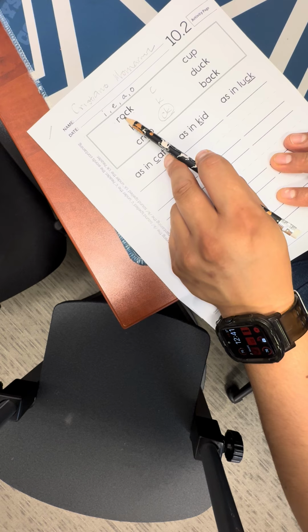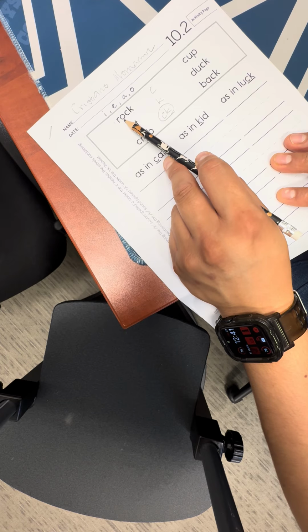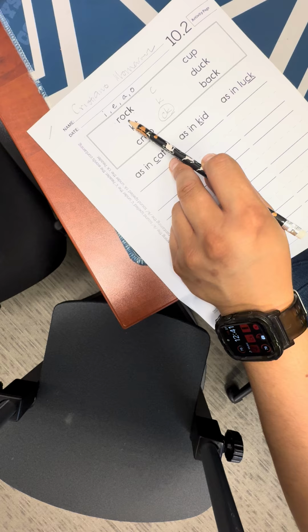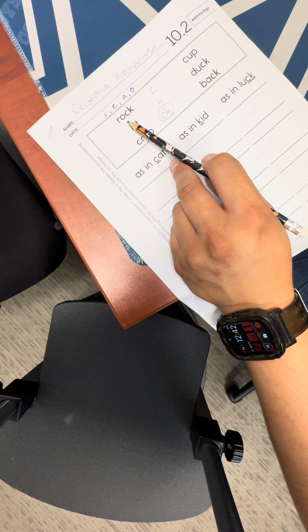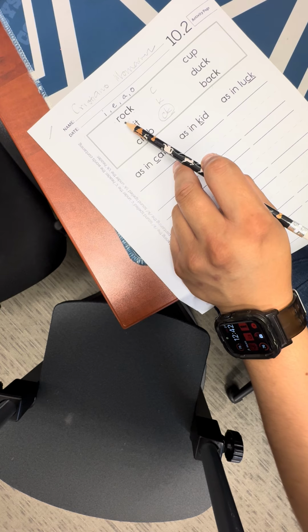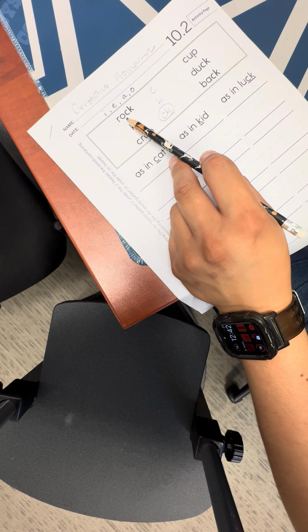Correct, the O, right in between R and C. Does the vowel come before or after the team section?